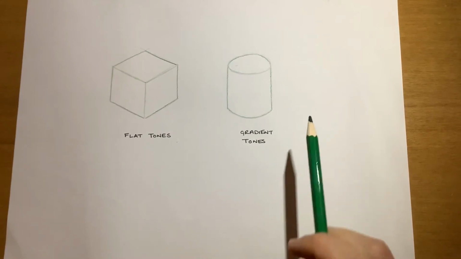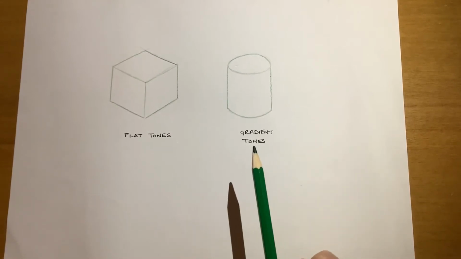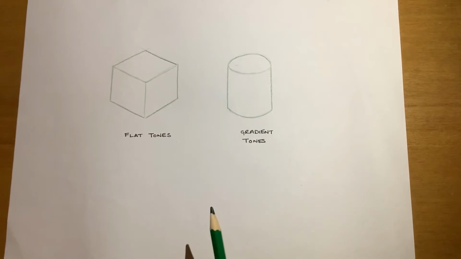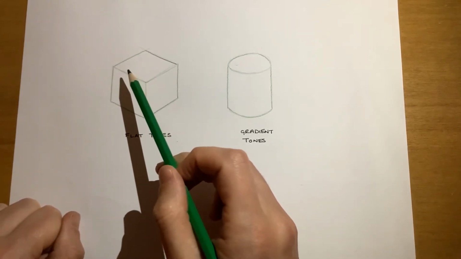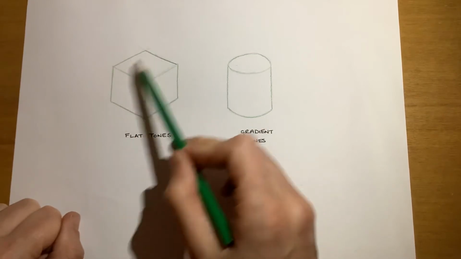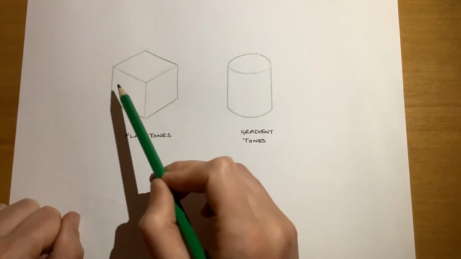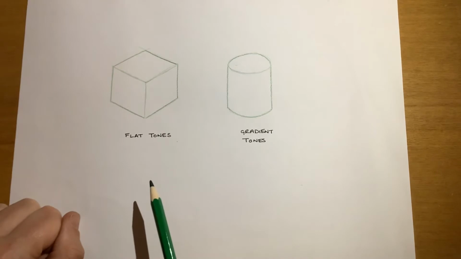Again, really important to make sure that when you're rendering you've got a nice sharp pencil and that you're holding it in one consistent direction and you keep your lines nice and close together. So starting off with the cube, I'm going to look at how I render that with some flat tones. I'm going to build up one layer of colour over everything and then build up different layers on each surface just depending on how much light is attracted to each surface.